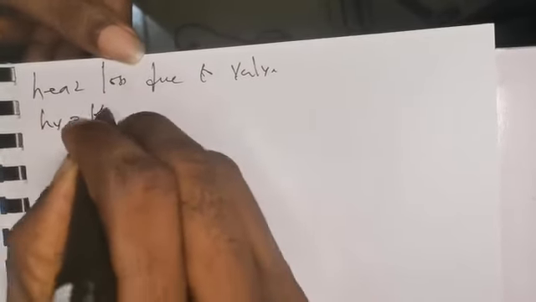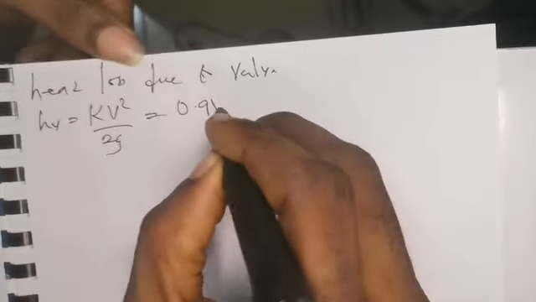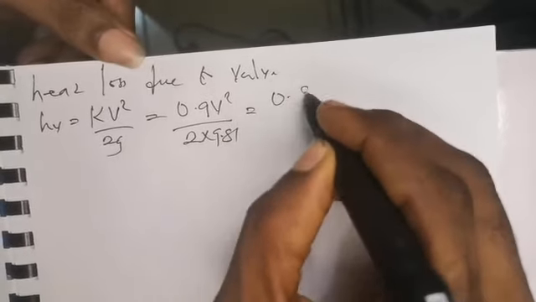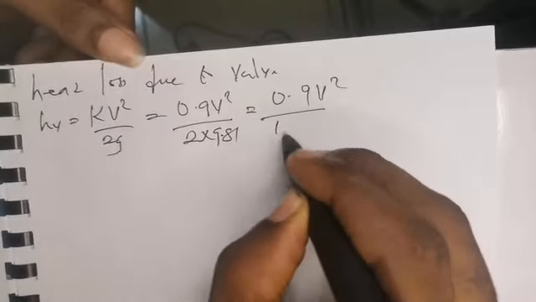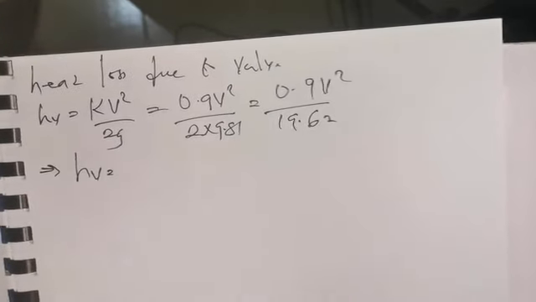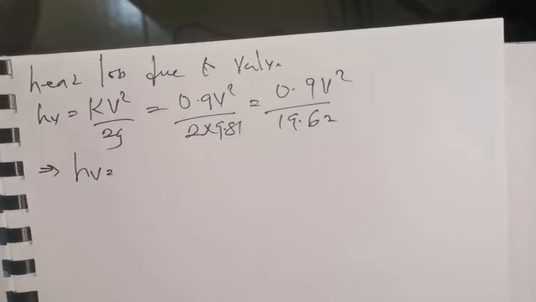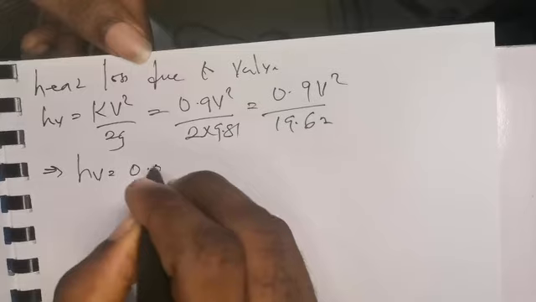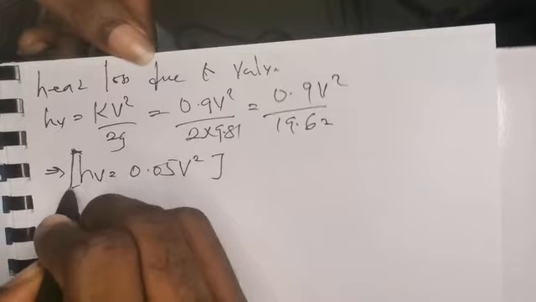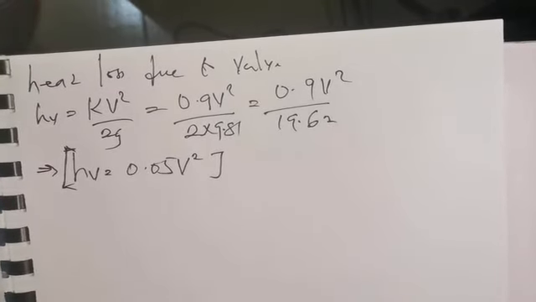The head loss due to valve, HV, is taken simply as the coefficient of valve times v squared all over 2g. The coefficient of valve was given as 0.9, so this is 0.9 times v squared all over 2 times 9.81, which is 0.9 v squared divided by 19.62. Let's obtain that division. That gives us approximately 0.05 v squared. So we have the head loss due to valve to be 0.05 v squared.